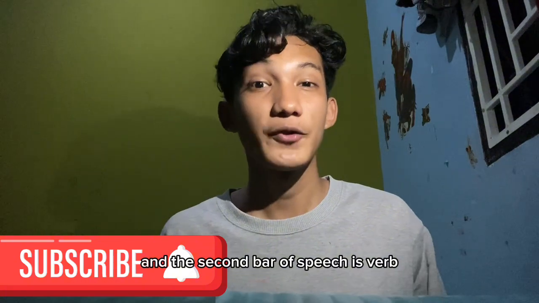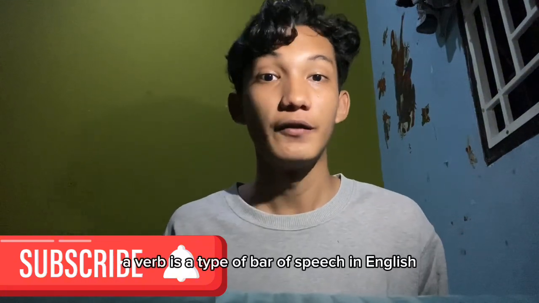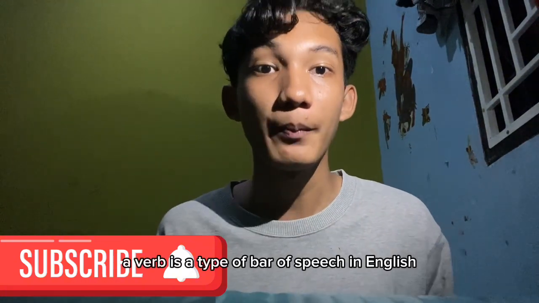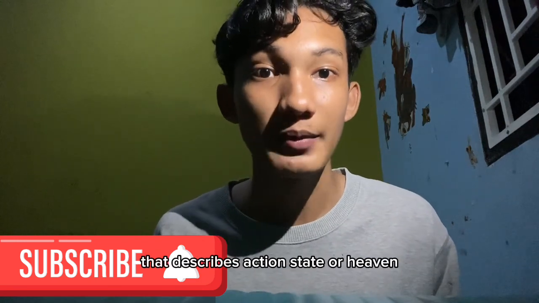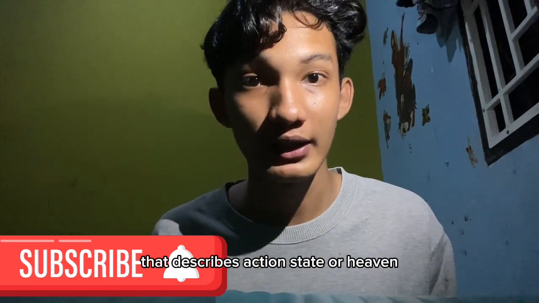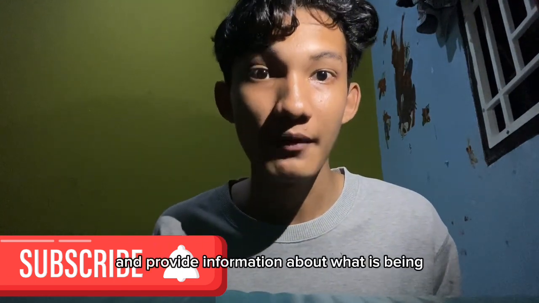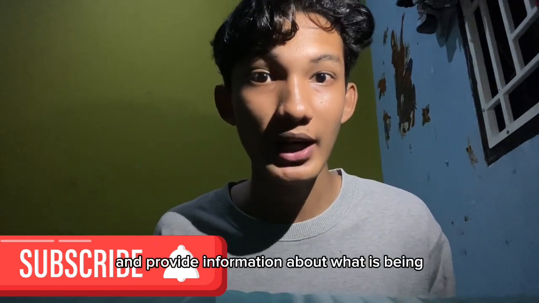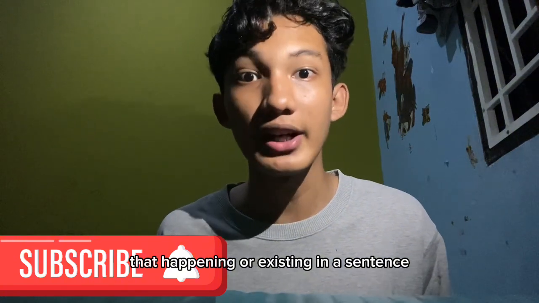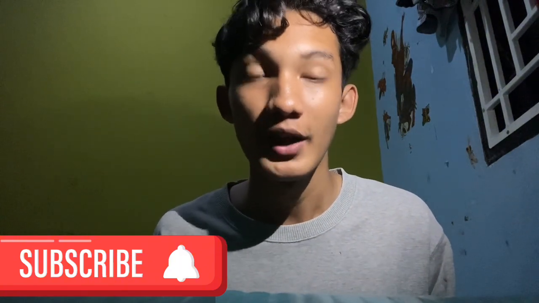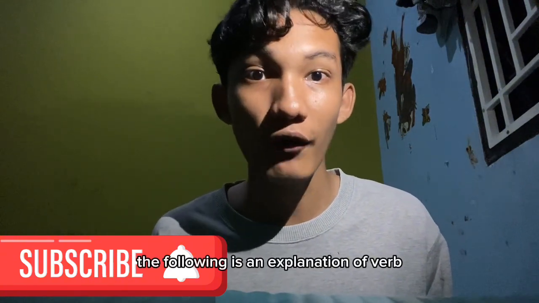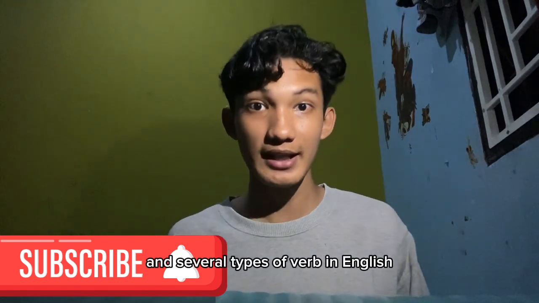And the second part of speech is verb. A verb is a type of part of speech in English that describes action, state, or event. Verbs act as the core of a sentence and provide information about what is being done, happening, or existing in a sentence. The following is an explanation of verb and several types of verb in English.